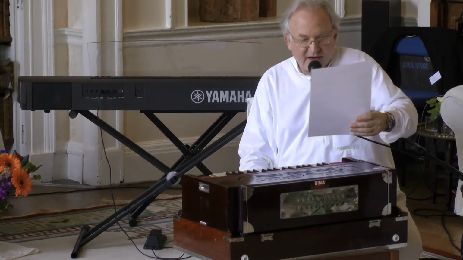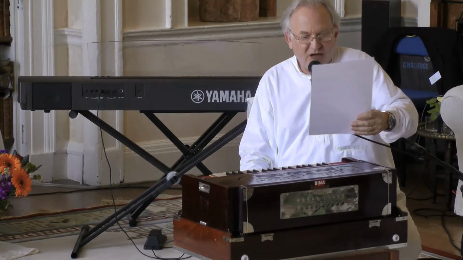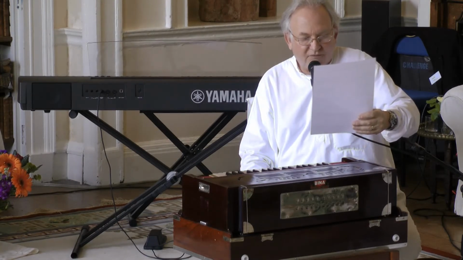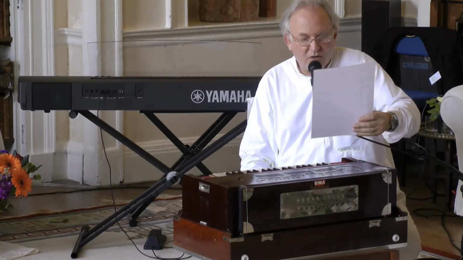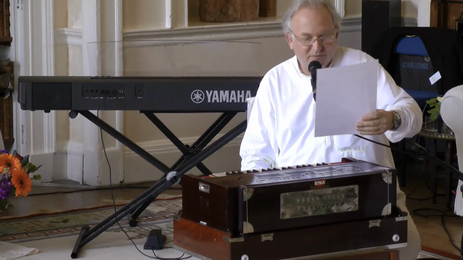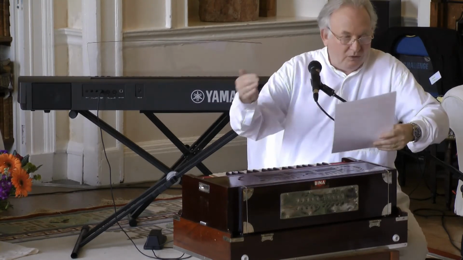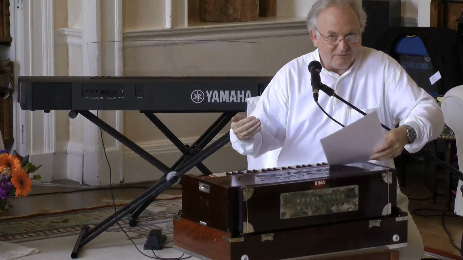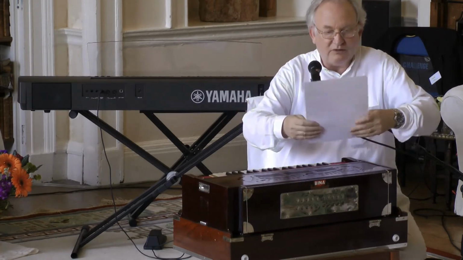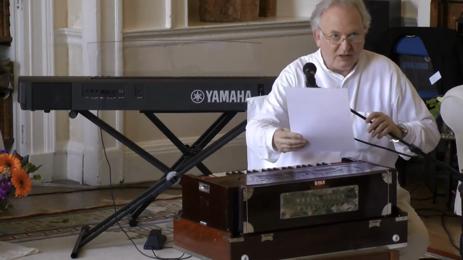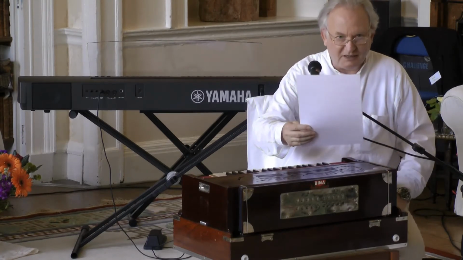Om Triambakam Yajamahe, Sugandhim Pushti Vardhanam, Urvarukamiva Bandhanat Mrityor Mukshiya Mamritat. And of all the different mantras, this is the one that traditionally is used for deepest healing.